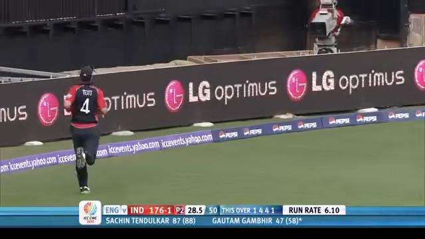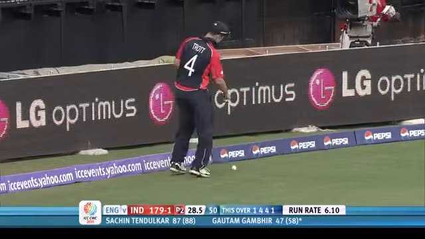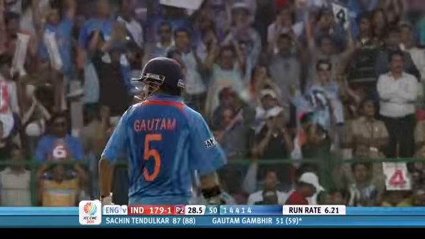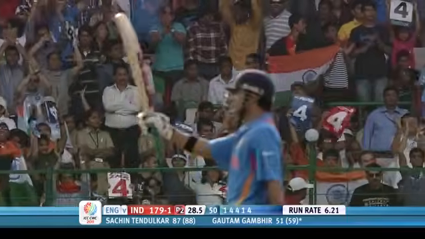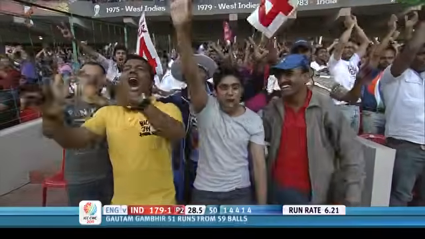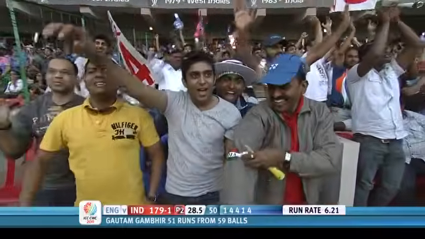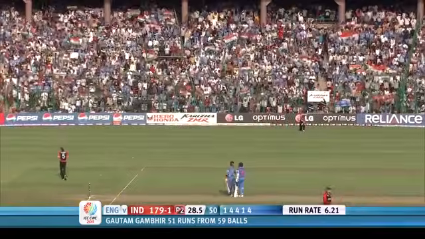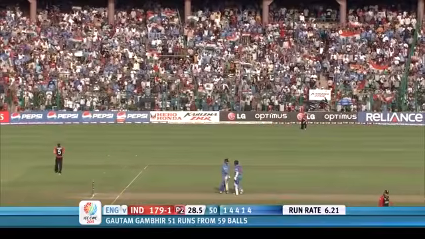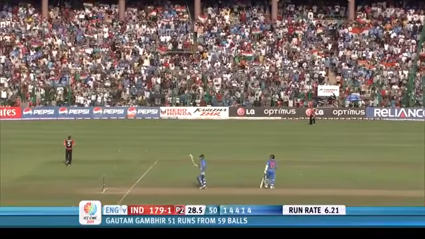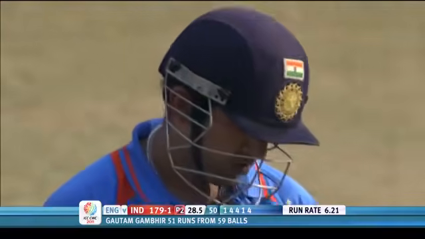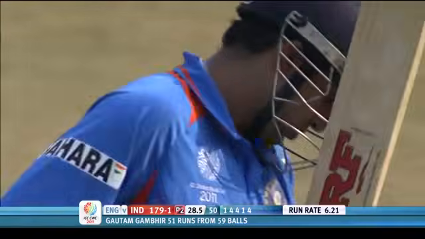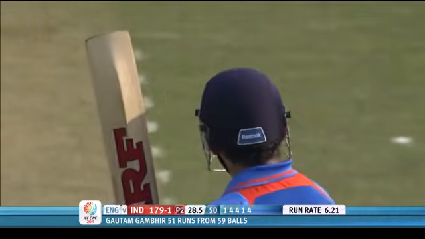Yeah, Gambhir will want a couple. He might get more. He gets 4 on the inside edge, past leg stump. Not the prettiest way to bring up a half century, but he won't mind about that. Boundaries are boundaries as far as he's concerned. That takes him to 51, from 59 deliveries, 5 fours. Just quietly gone about his business very effectively.